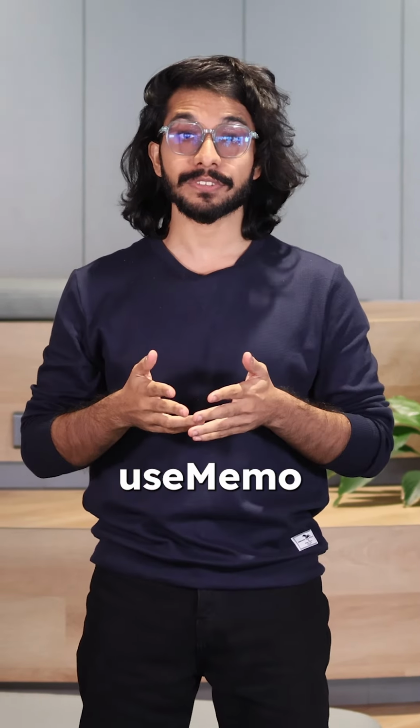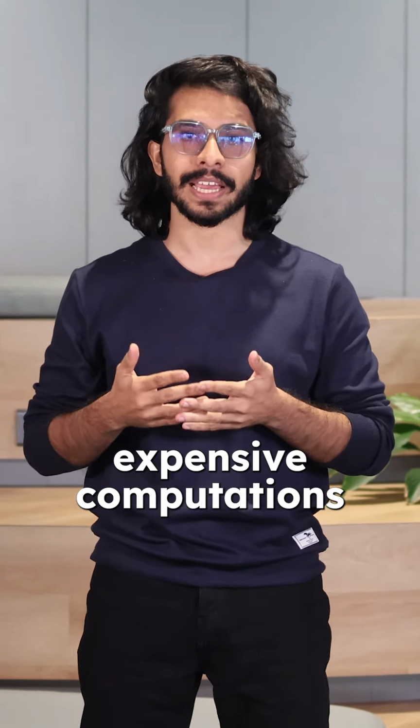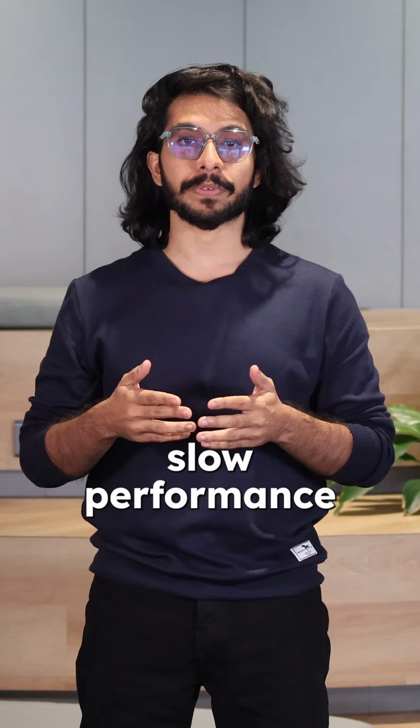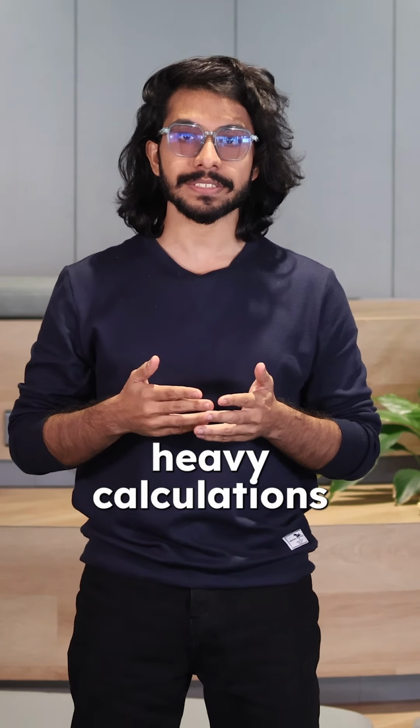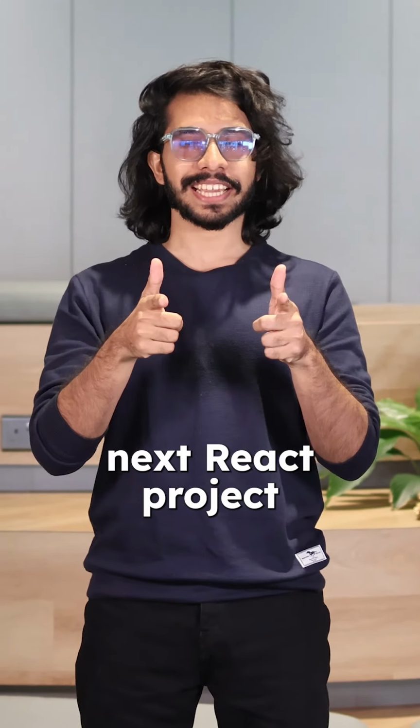To sum it up, useMemo is a fantastic tool for optimizing expensive computations and avoiding unnecessary recalculations in your React components. Use it when you notice slow performance caused by heavy calculations or derived values that don't always need to be recalculated. Try it out in your next React project and see the difference.